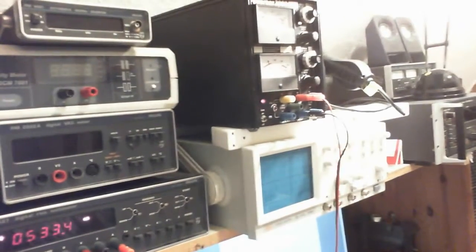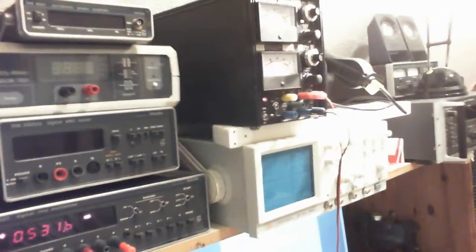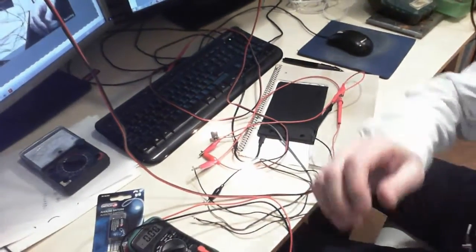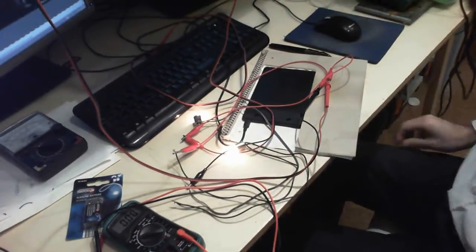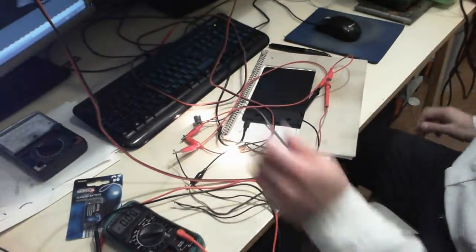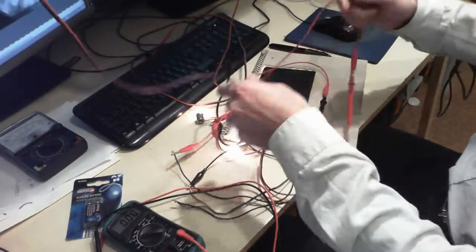Okay, so to do this kind of measurement, we can actually do it over here as well. So let's say that this is your, let me get this out of the way.